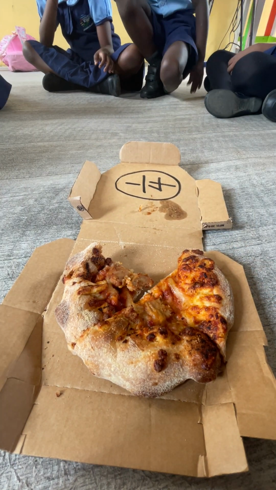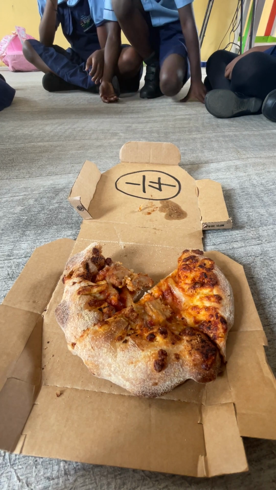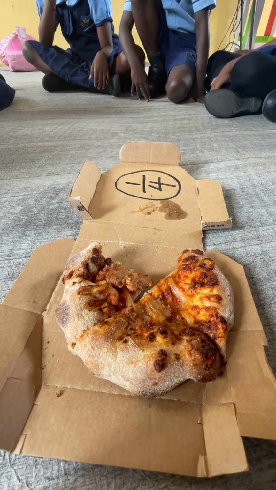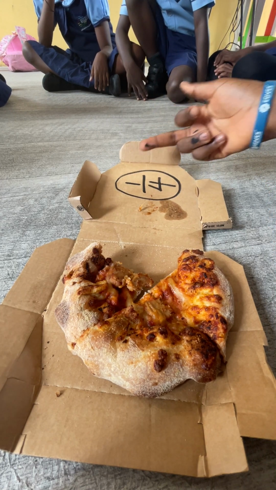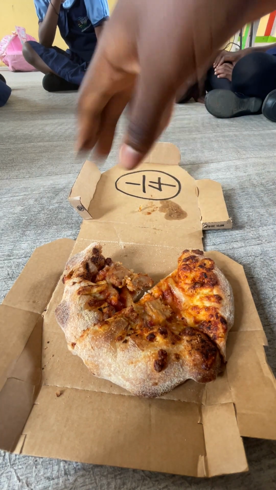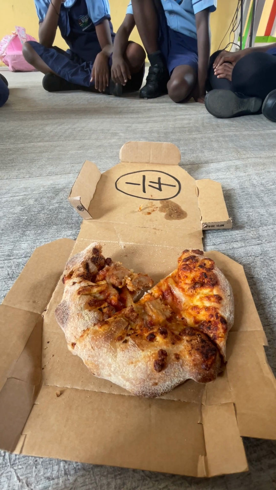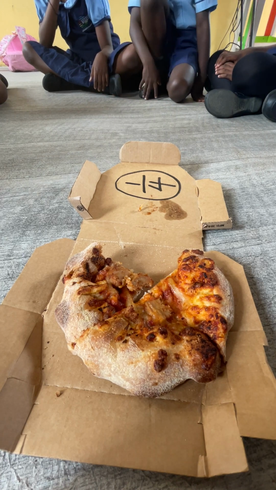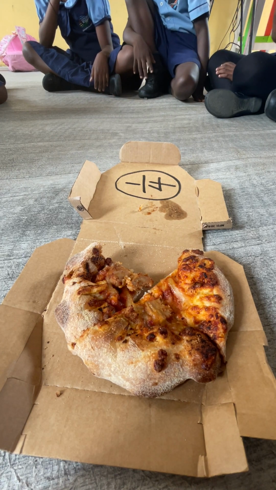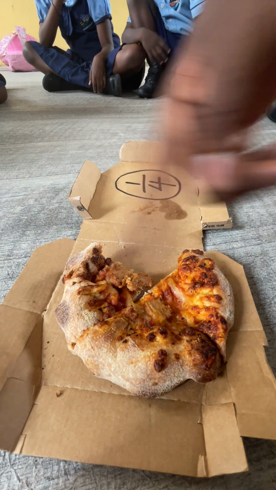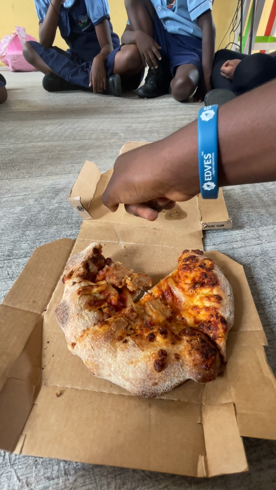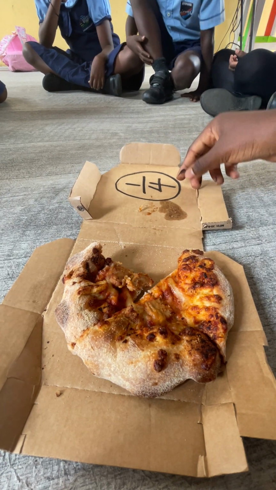So that is how we said. Yes, I can see it. So that is why we said fraction is a part of a whole. The whole of this pizza is divided into 4 parts. And I only ate how many parts? 1. So that is 1 part over 4 parts. I ate 1 out of the 4 parts.